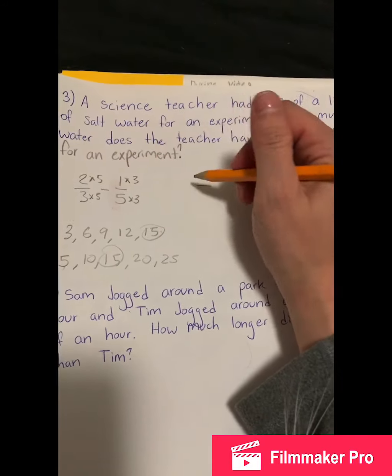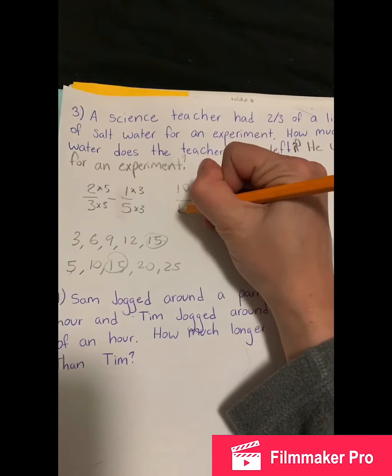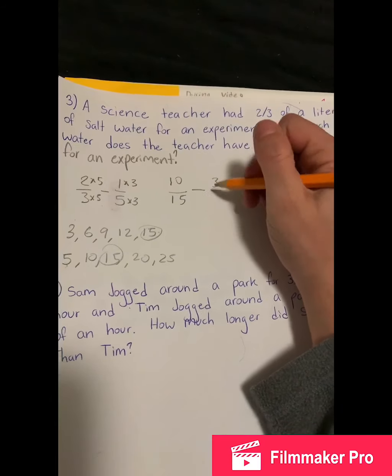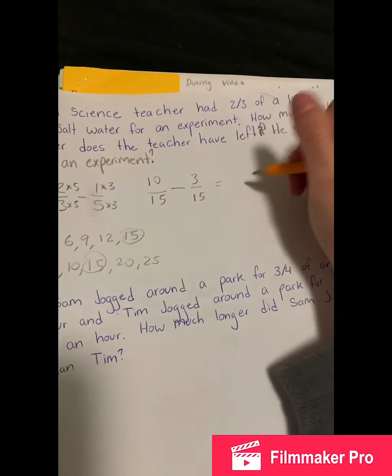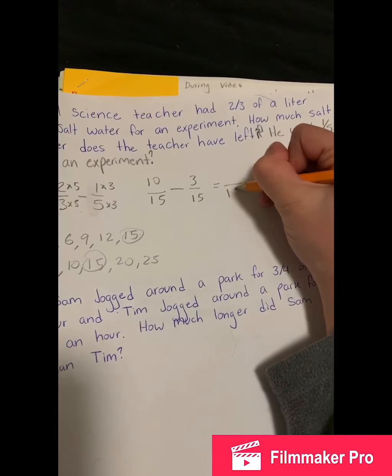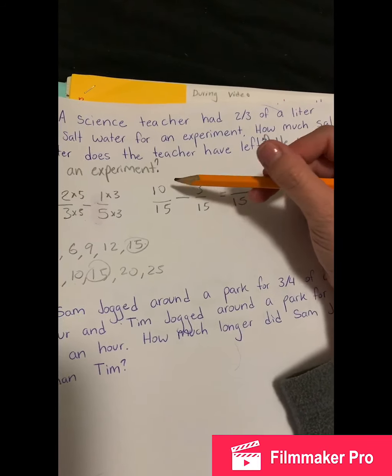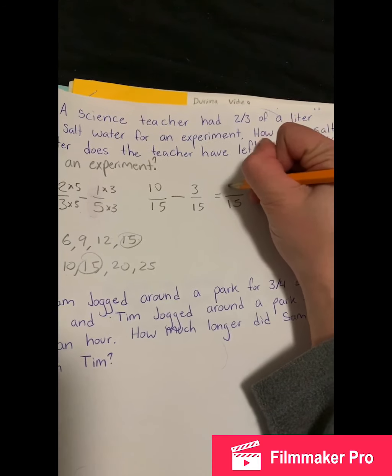So 2 times 5 is 10. 3 times 5 is 15. 1 times 3 is 3. 5 times 3 is 15. We're going to just transfer over our denominator, which is 15. We're not going to subtract them, but we are going to subtract the top. So 10 minus 3 is 7.